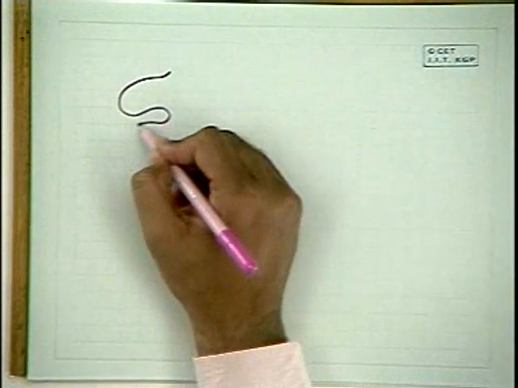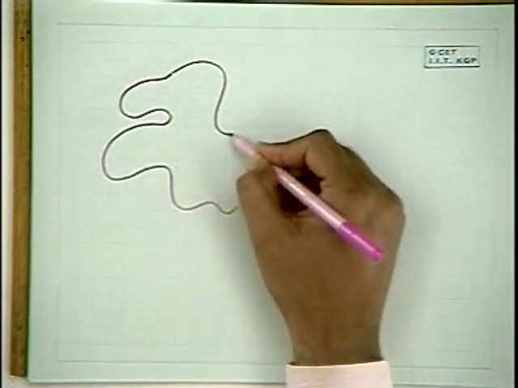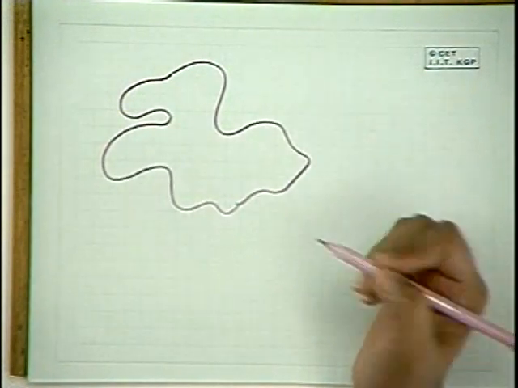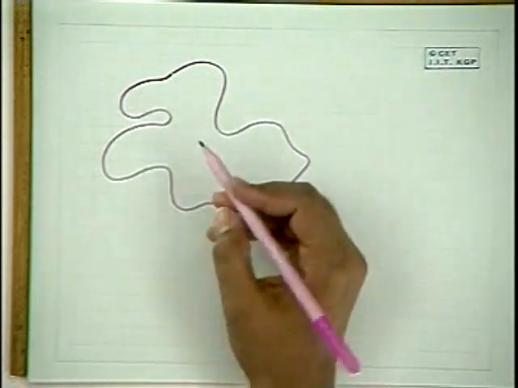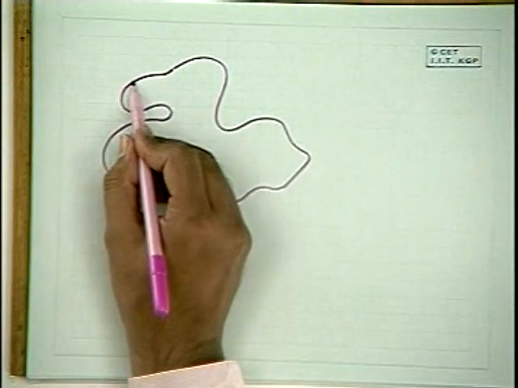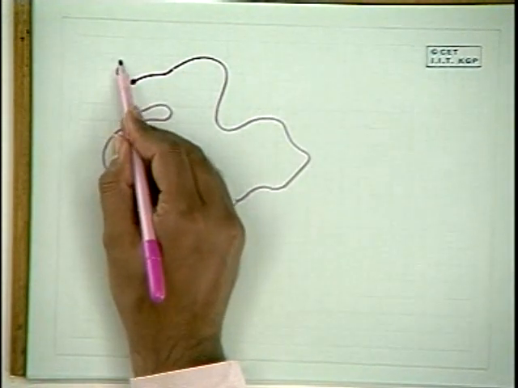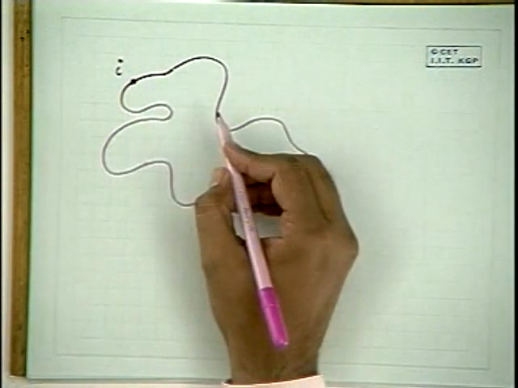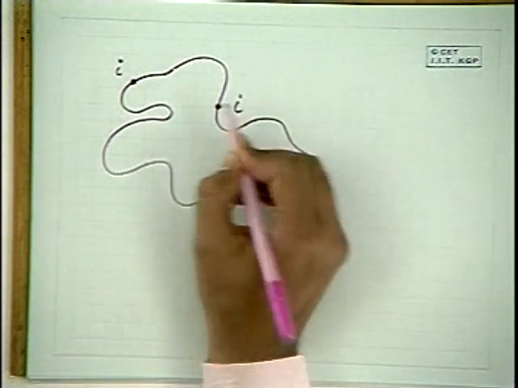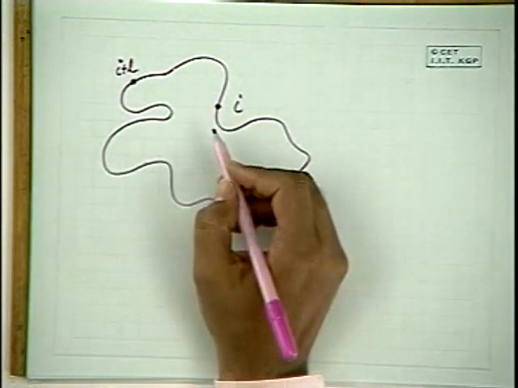So now let us see how we can do the dynamic programming here. Let me draw some arbitrary boundary polygon here. So this is a polygon, suppose. I am just drawing with curved edges, but basically they are straight line edges. You take a vertex, say I here, and I plus L here.